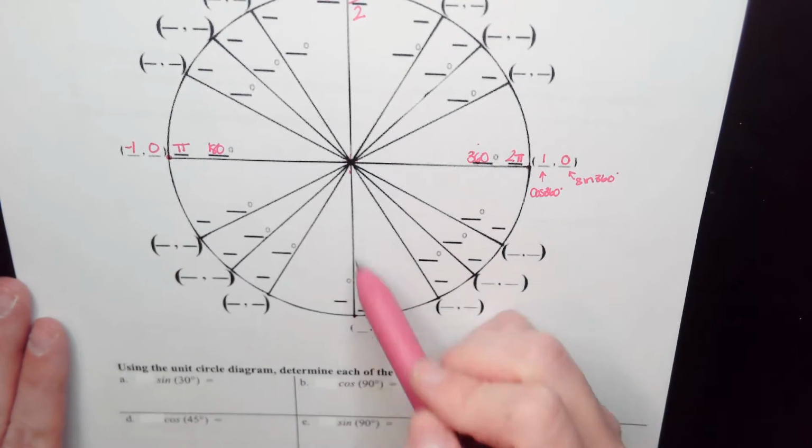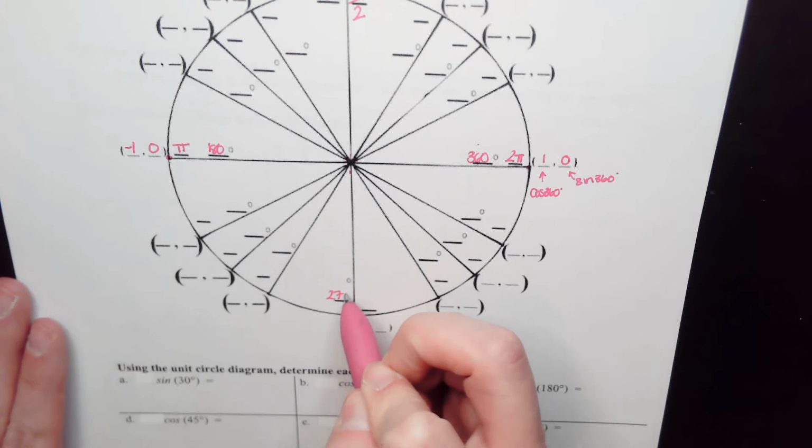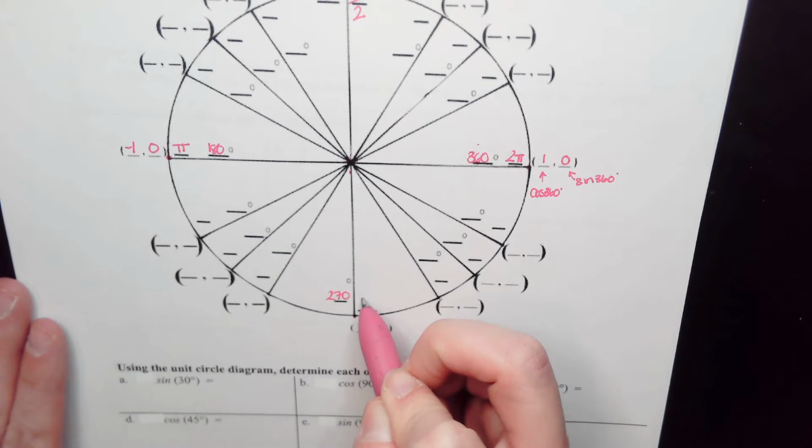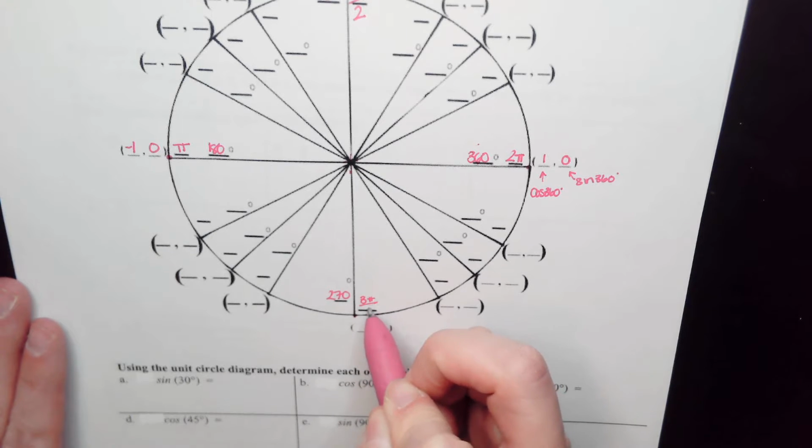And then we'll do this bottom one here. This one is 270 degrees, and in radians, that's going to be 3 pi over 2.